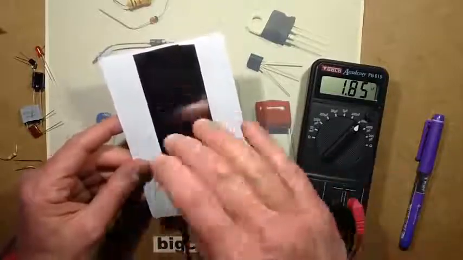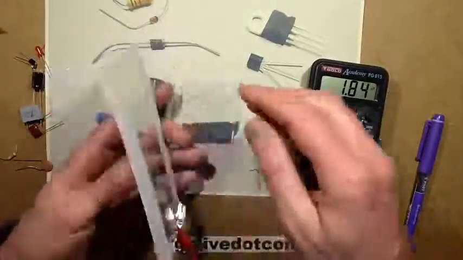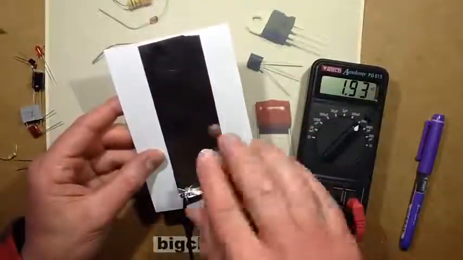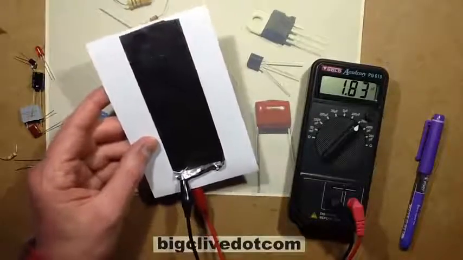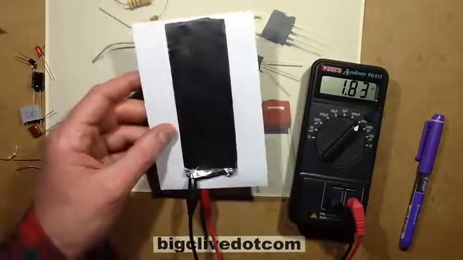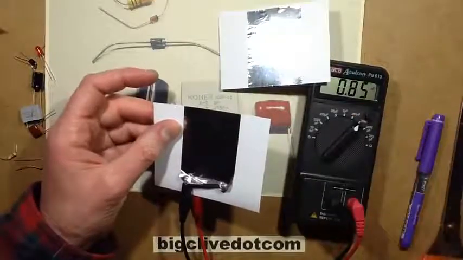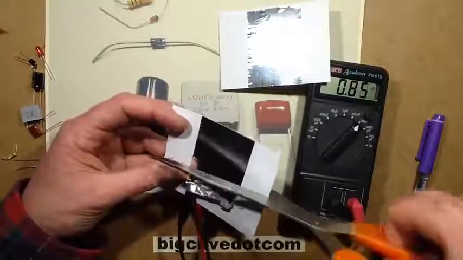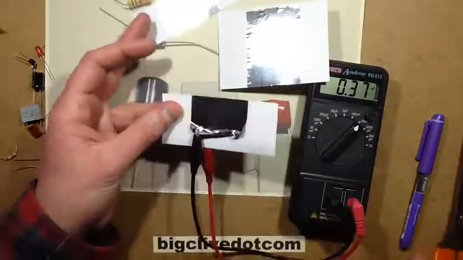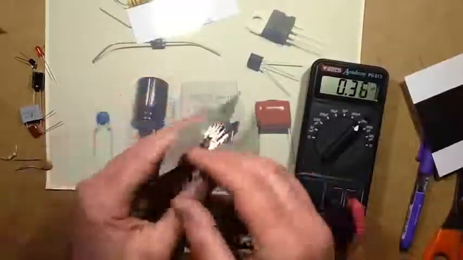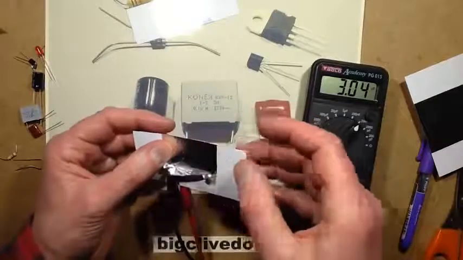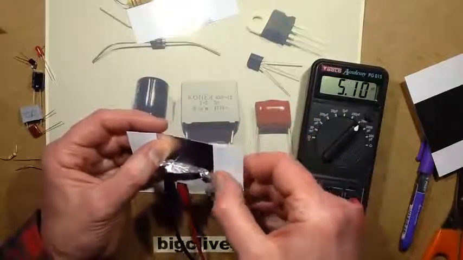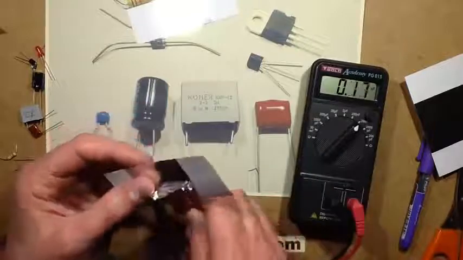And to prove that the area of the foil affects the capacitance, if I get a pair of scissors and cut this in half right now, it's 1.83 now, if I cut that in half, it's half the capacitance, it's now 0.8, and if I cut that again in half, it'll go down to about 0.4, which it has. So that's basically how a capacitor works. It's an insulator, 2 metal plates on either side, and the area of the metallization and the thinness of the separator is what determines the capacitance.